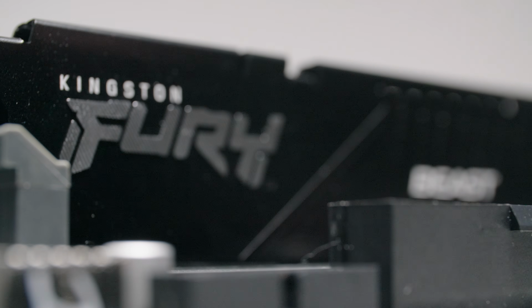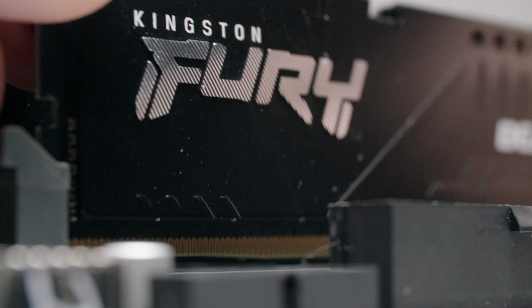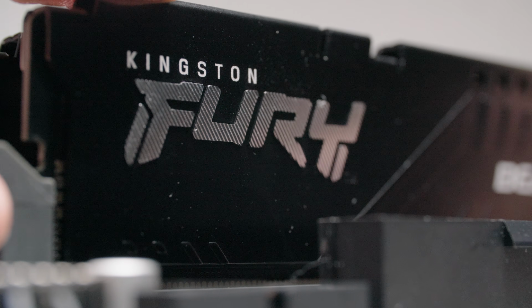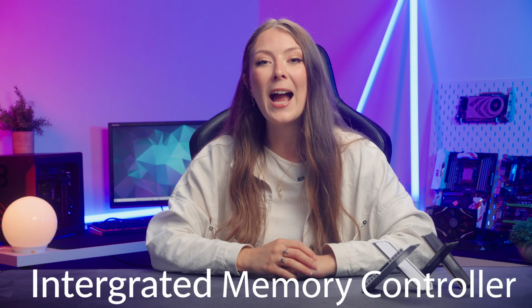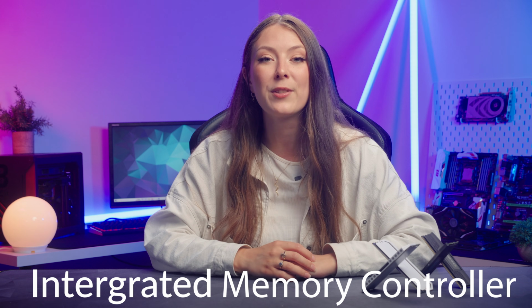You may or may not have heard of the silicon lottery when it comes to your CPU, especially when it comes to the capabilities of the CPU itself. Well, this also applies to the IMC. This is the integrated memory controller, and it's very important to check your CPU specifications when choosing PC memory, because the IMC, which is inside your CPU, affects the RAM compatibility, speed, and capacity.